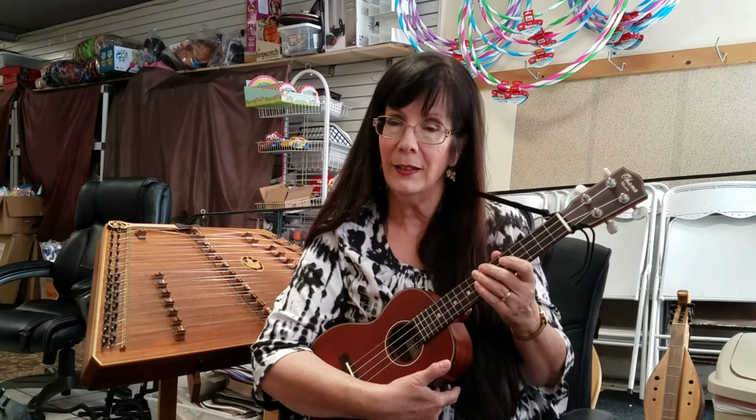This is not a necklace, okay? It's not a large necklace, it's a large ukulele. I'm going to use the ukulele to demonstrate a few simple things.